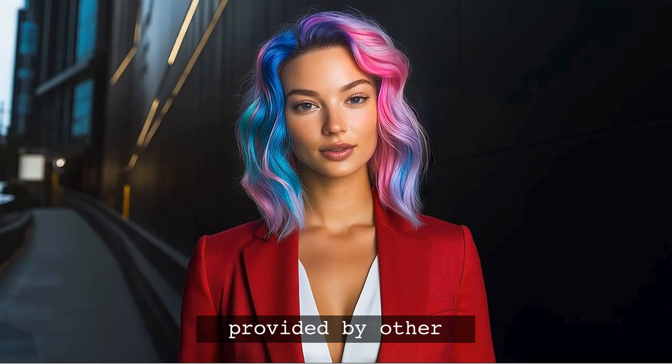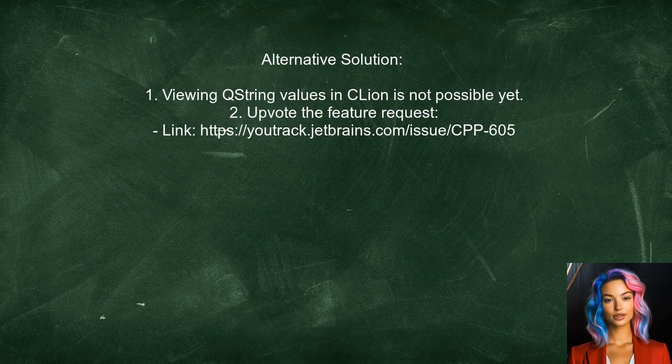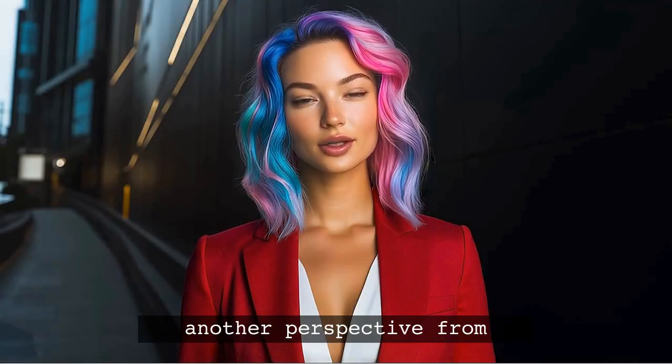Now, let's look at the answers provided by other users. One user points out that currently, it's not possible to view QString values directly in CLion while debugging. They suggest upvoting the feature request on UTrack to help gain traction for this enhancement. Let's check out another perspective from a different user.